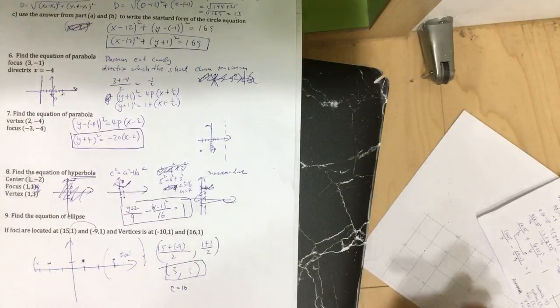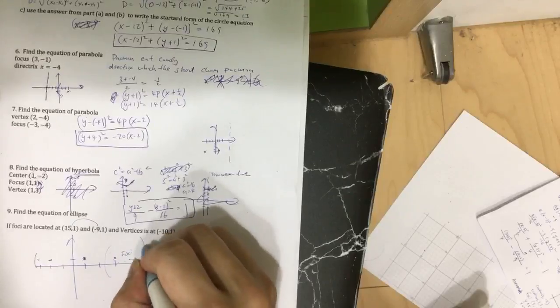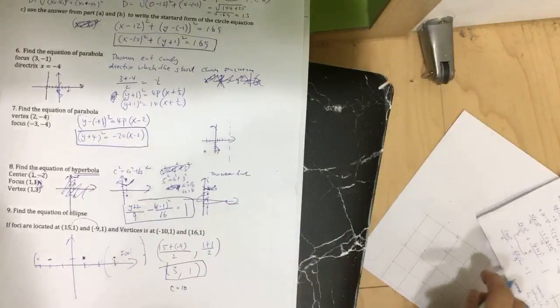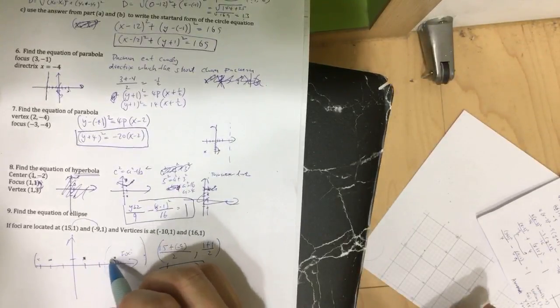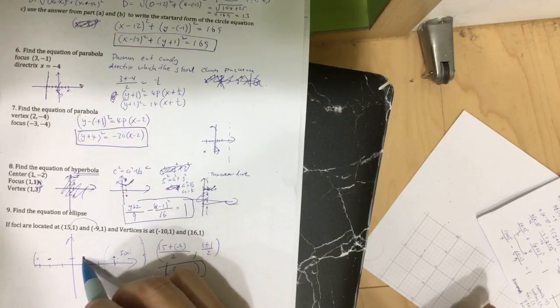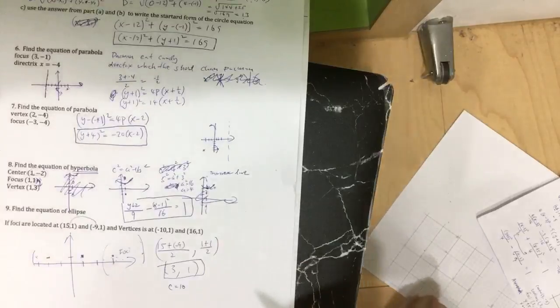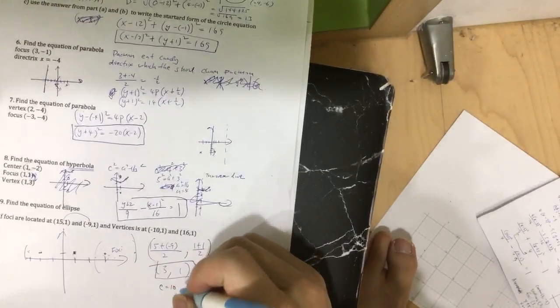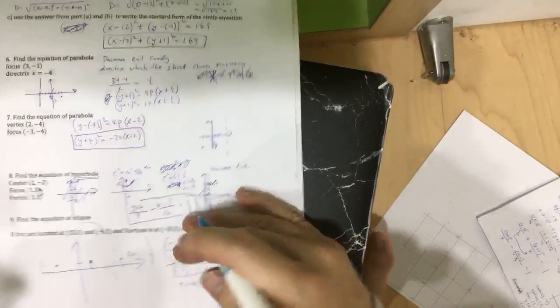Okay, because you see here, C is going to go in from this direction. So the foci is right here, the center is right here, so I just have to look at the difference. So C is equal to 10. Now, what else is there?